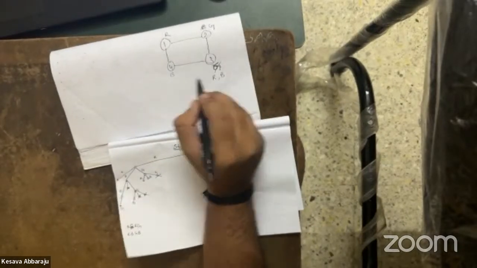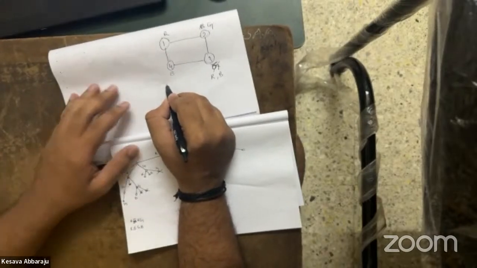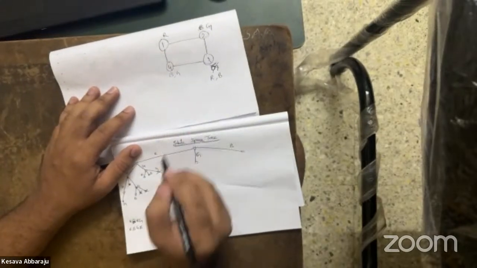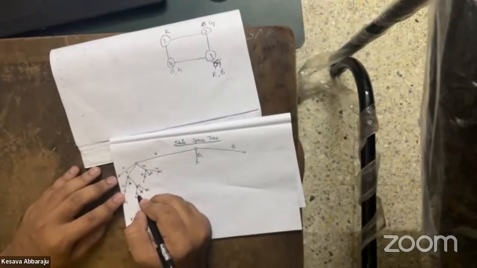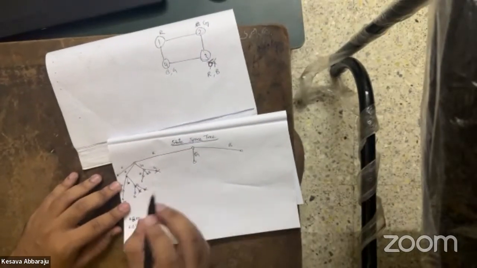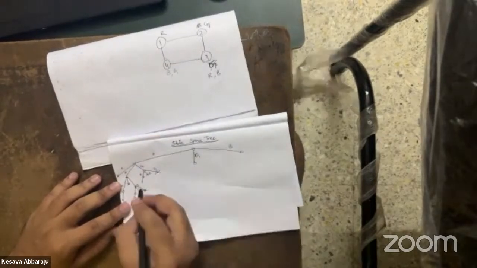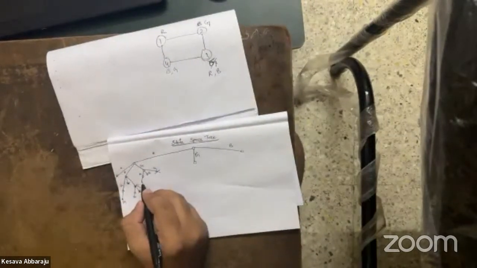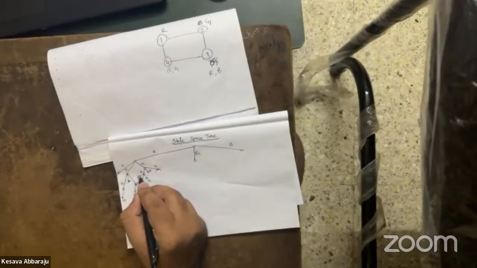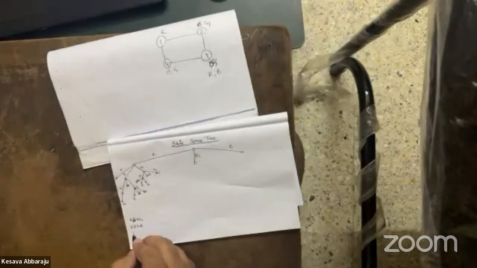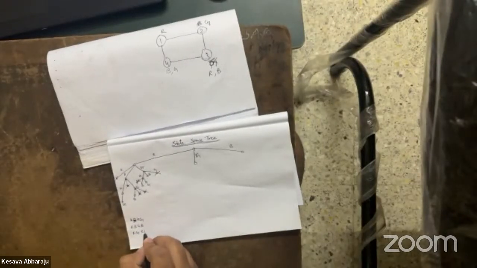If this is red, this can be blue or green, but not red because it is adjacent to a red. So it can be blue or green, but it cannot be red, and I'm cancelling it.